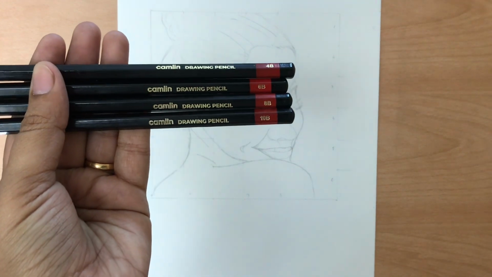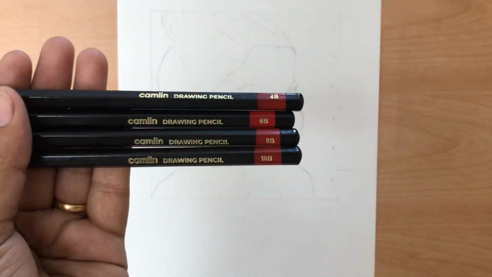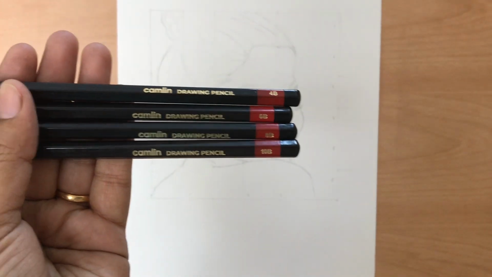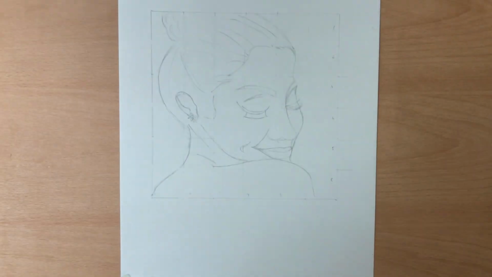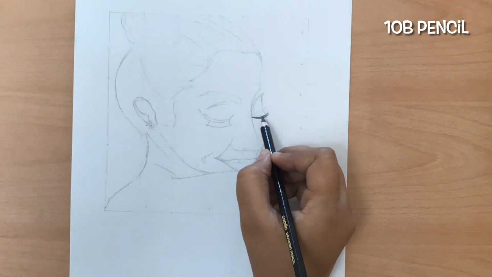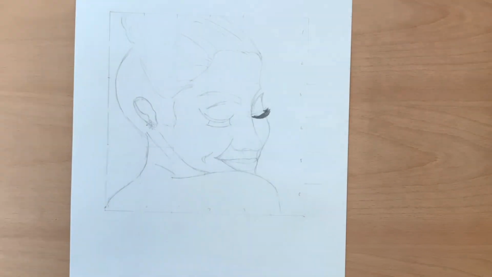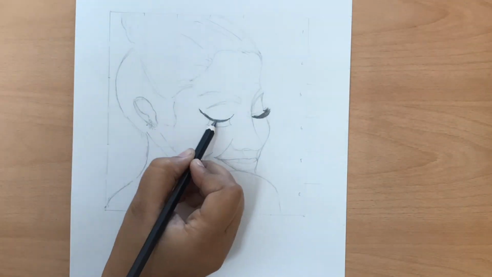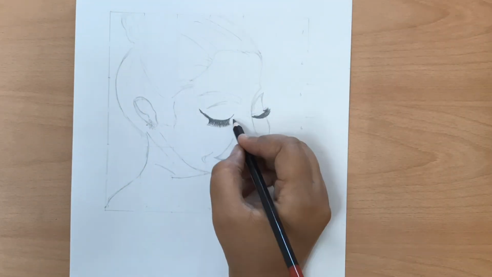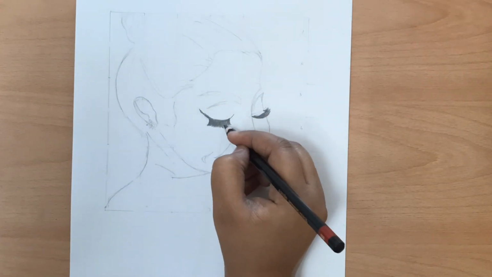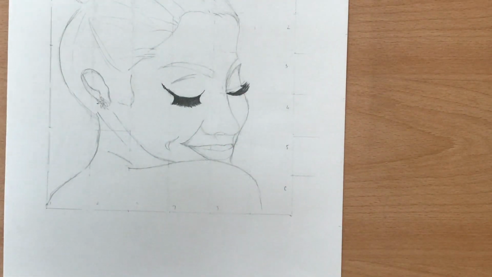So for this portrait drawing I am using Camlin pencil, from 4B, 6B, 8B and 10B. So let's get started. First of all, as you know, I always draw the darkest part of the drawing. Here I could see it is the eyes, and that's why I'm drawing the eyes first, and then gradually I'll be moving to the other layers.